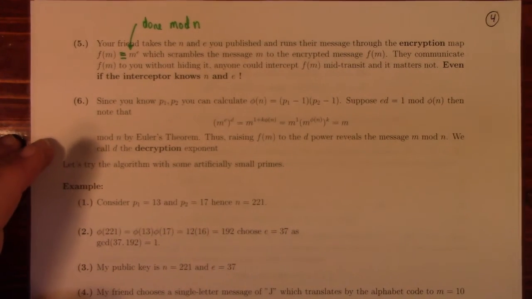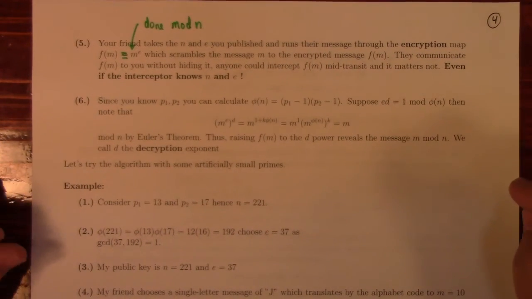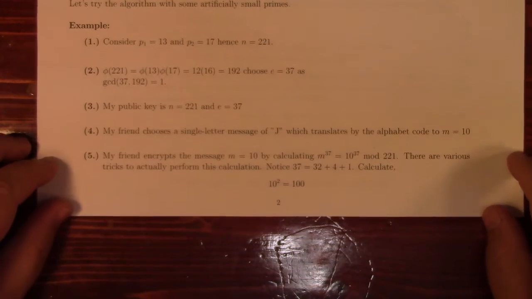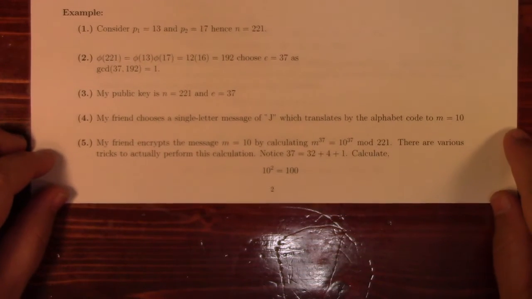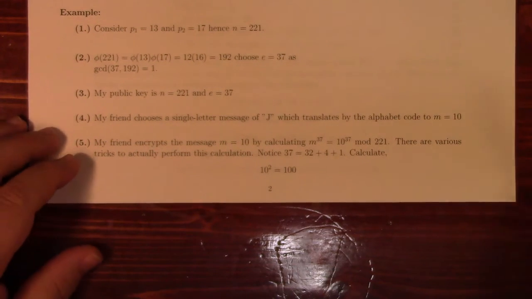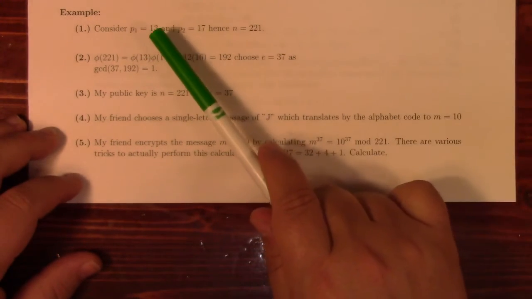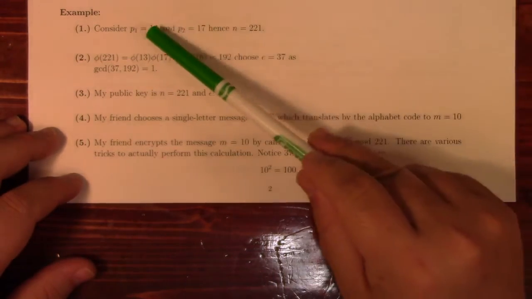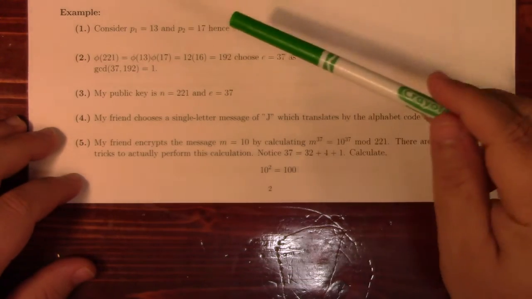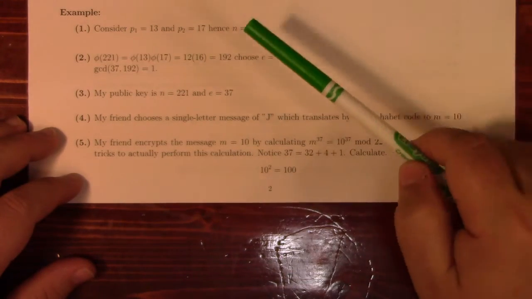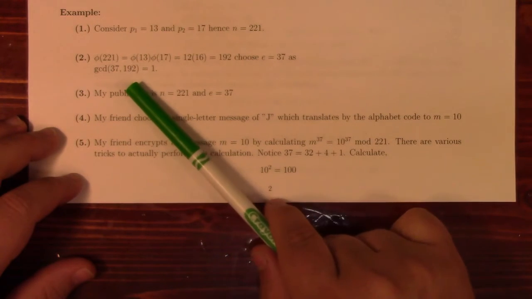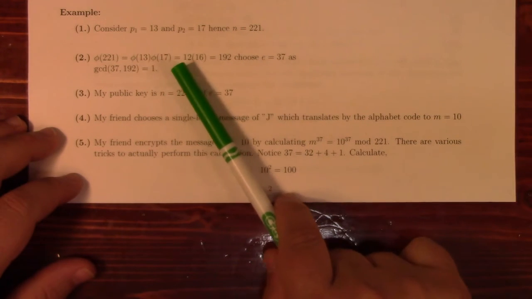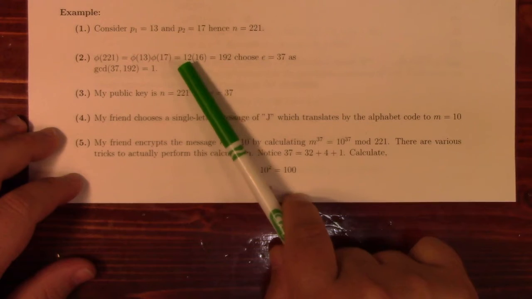Now, if you didn't follow the algorithm, that's fine. Let's look at an example that should clarify it. So step number 1, for my toy example, we'll consider primes 13 and 17. Very silly compared to real encryption, but there it is. The product of 13 and 17 is 221. So if we calculate phi of 221, we get 192, because 13 minus 1 is 12, 17 minus 1 is 16, and 12 times 16 is 192.